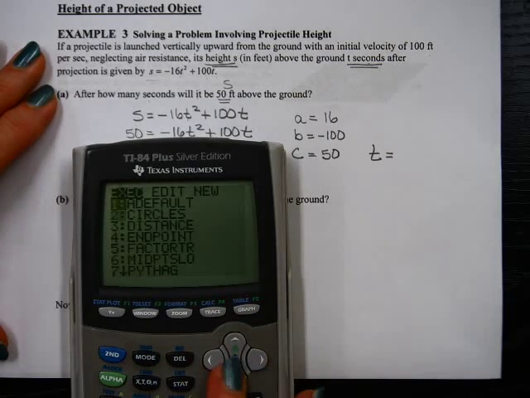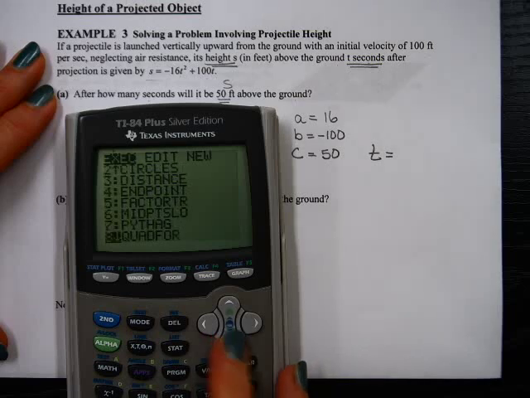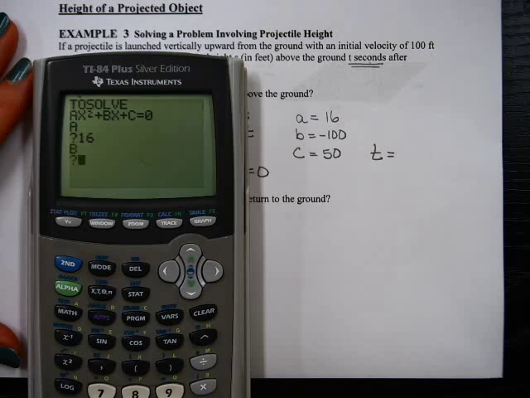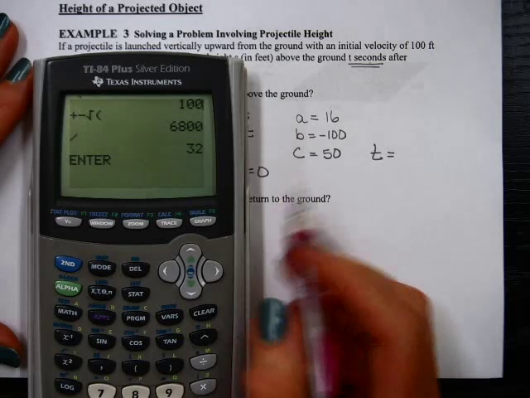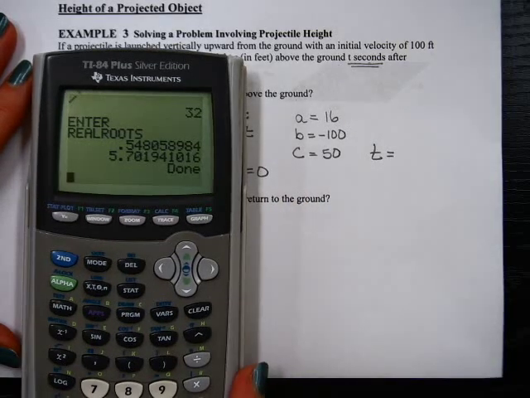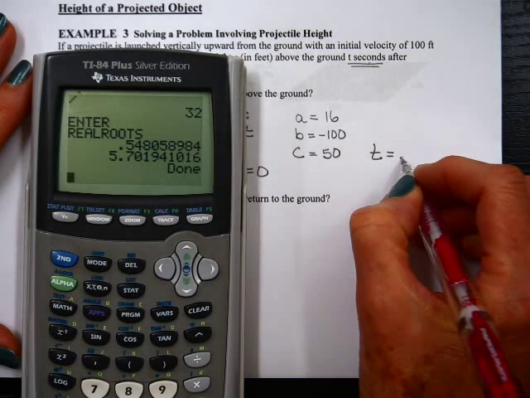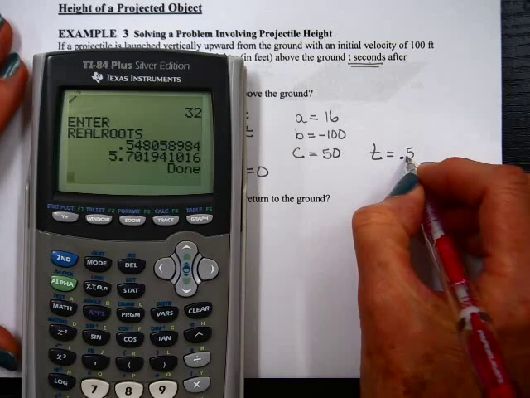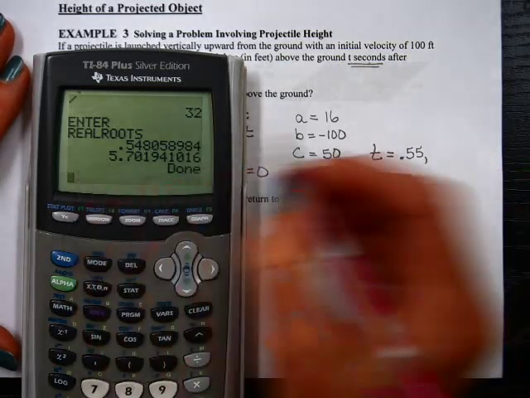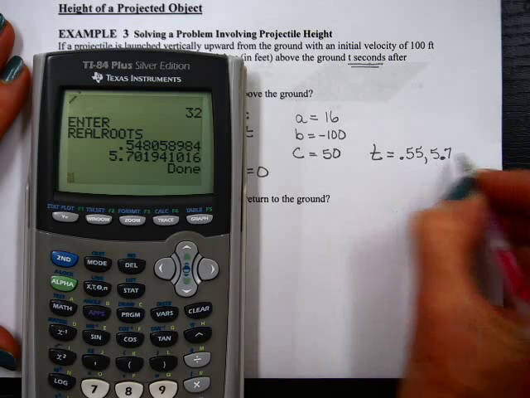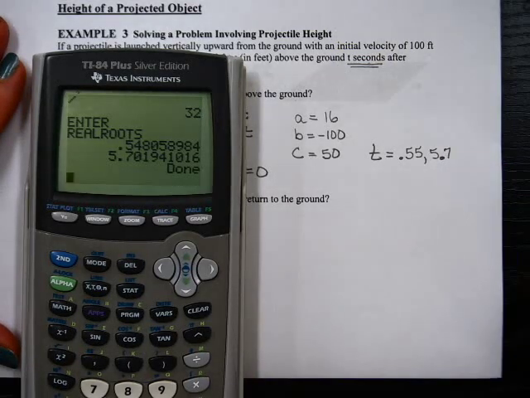All right, finding my quadratic formula. Here it is. A is 16, B is negative 100, and C is 50. It's an application problem, so let's go all the way to the end and we get these decimals. I've got two answers. Let's go to two decimals. So T is 0.55 or T is 5.7. All right, we got two answers.